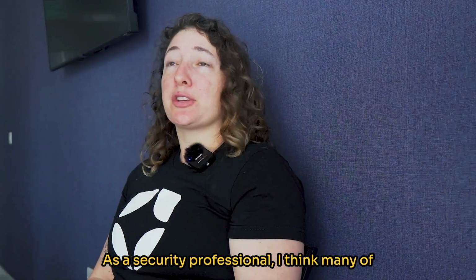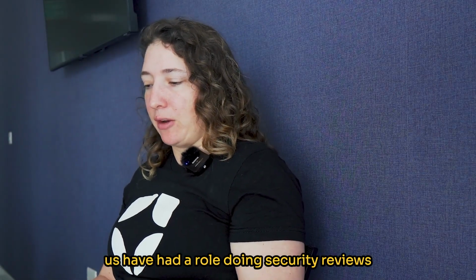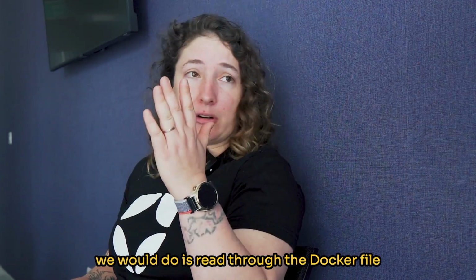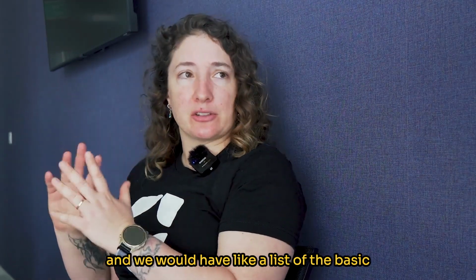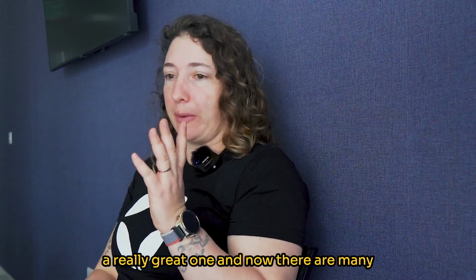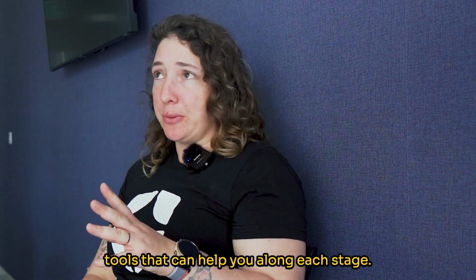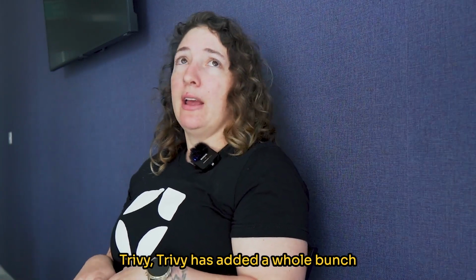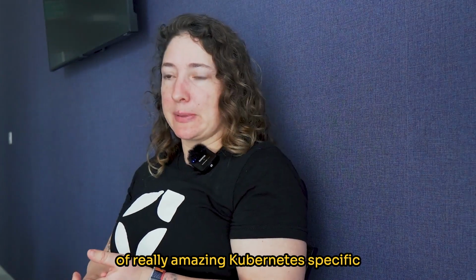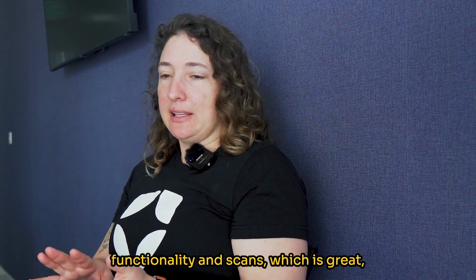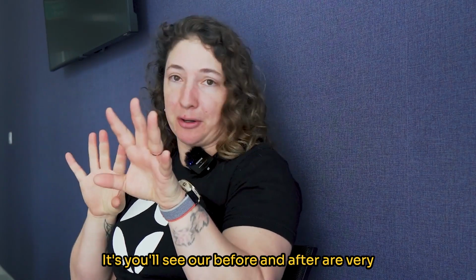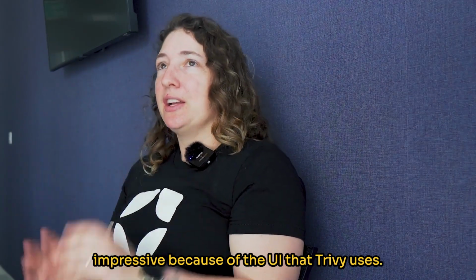Totally. As a security professional, I think many of us have had a role doing security reviews for new applications, where the first thing we would do is read through the Docker file, and we would have a list of the basic Docker security principles. OWASP has a really great one. And now there are many tools that can help you along each stage. What we ended up leaning really heavily on, just by accident, is Trivy. Trivy has added a whole bunch of really amazing Kubernetes-specific functionality and scans, which is great. And it gives a really nice, rich UI to see. You'll see our before and after are very impressive because of the UI that Trivy uses.